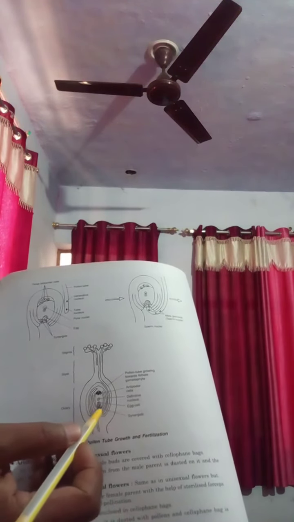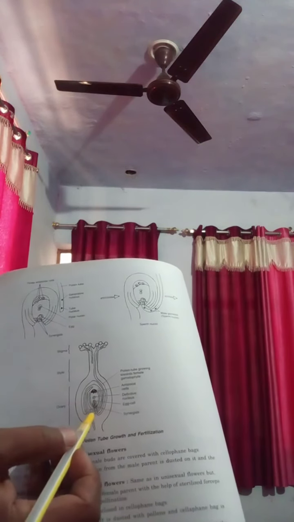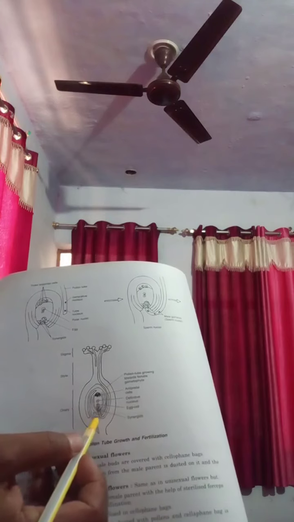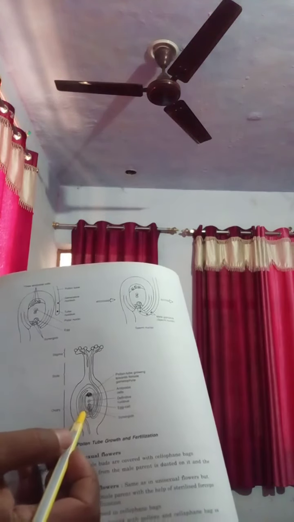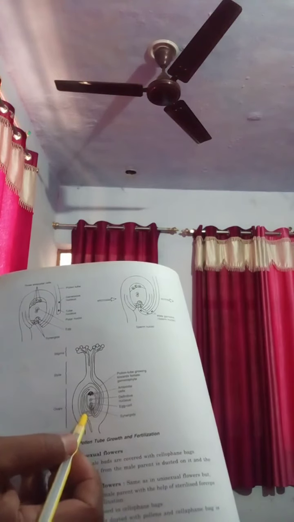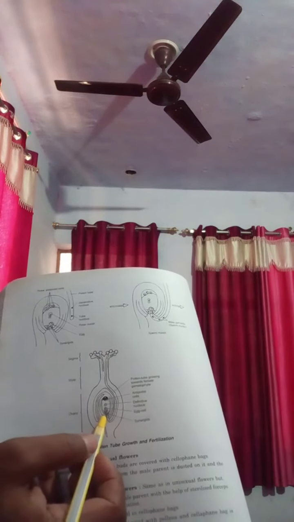Now when this tube enters in the ovule region through the micropyle, then it ruptures one of the synergid cells and releases its cytoplasm along with the two male gametes in it.